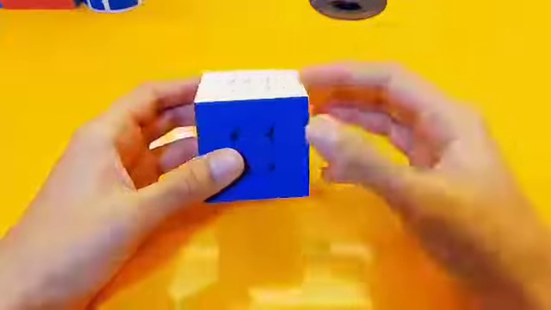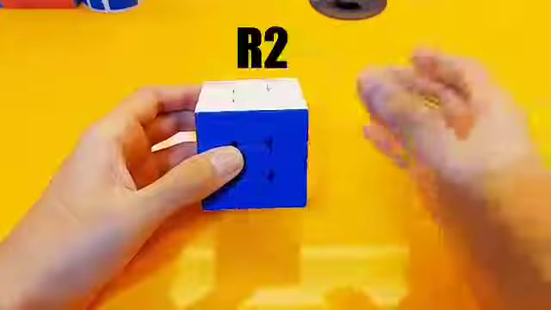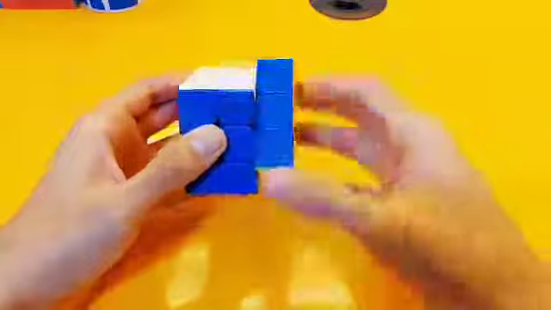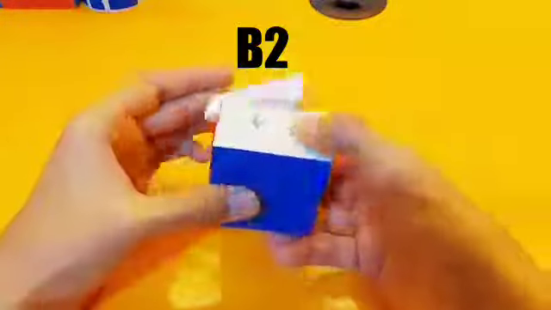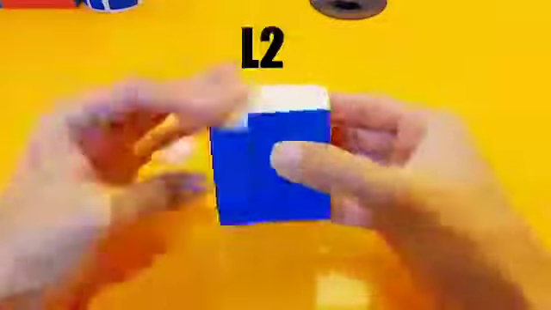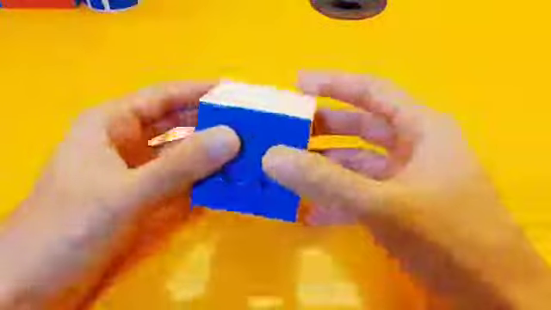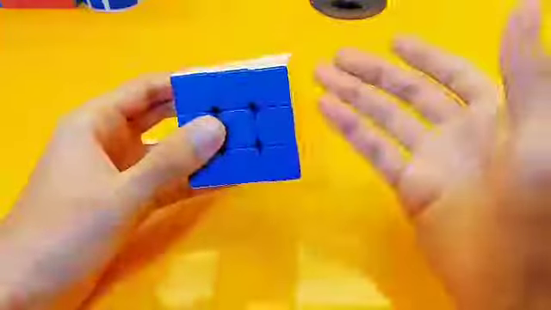Now if there's any number after the letter like R2, which means you'll turn the layer twice like this. U2, B2, L2, or you can just do it like L2, D2, F2. So these were the basic algorithms.